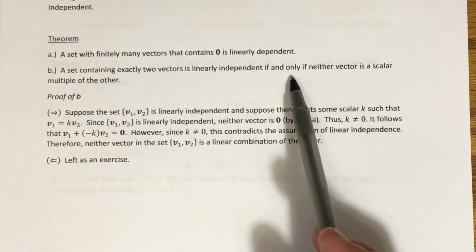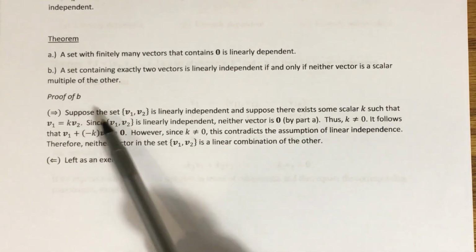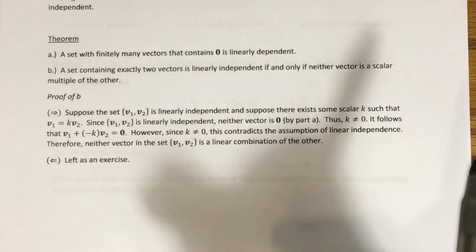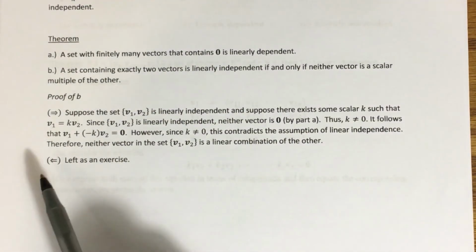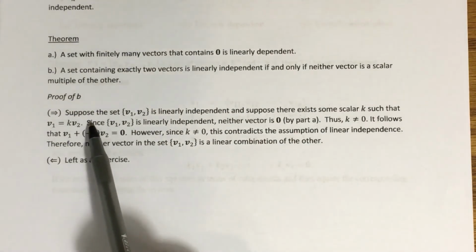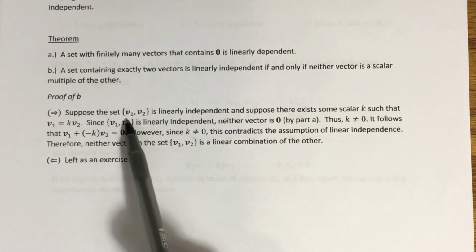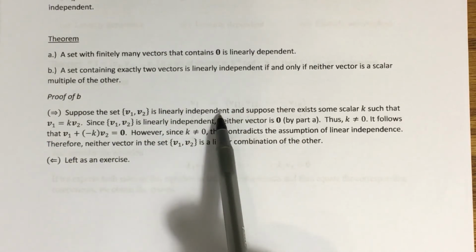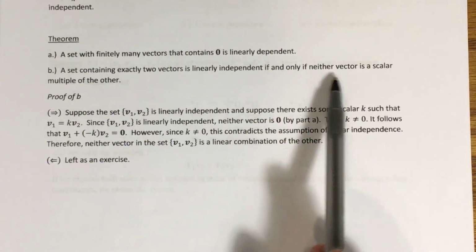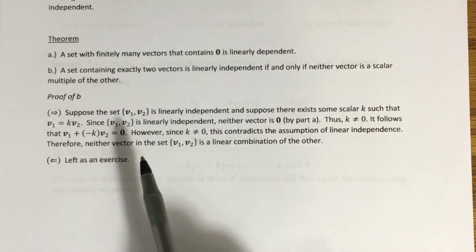It is stated as an if and only if proof, but because the proof itself is not super difficult, I'm going to do one direction and leave the other one as an exercise that you can do optionally. It's good practice to see if you can come up with that proof on your own. So we're going to prove this direction. We're going to suppose that we have a set of two vectors from some vector space. I'm going to call it v1 and v2, and we're going to suppose that it's linearly independent. Okay, what I need to show is this second part of that statement. Neither vector is a scalar multiple of the other.